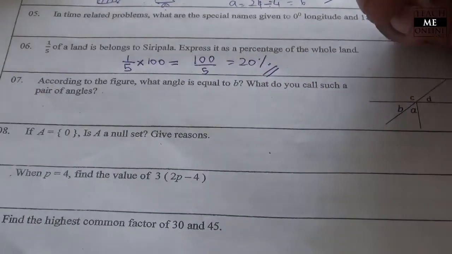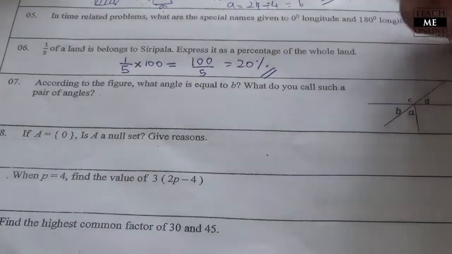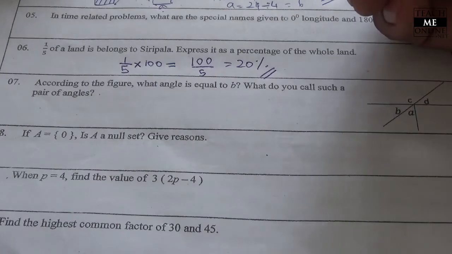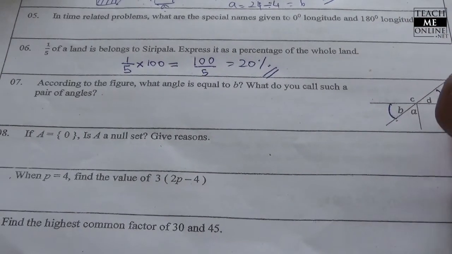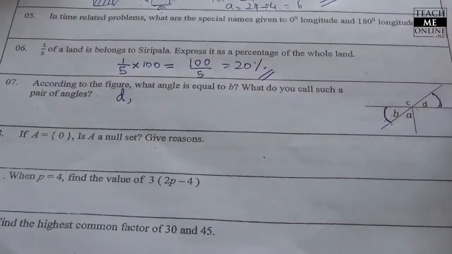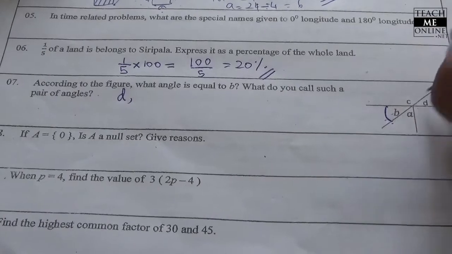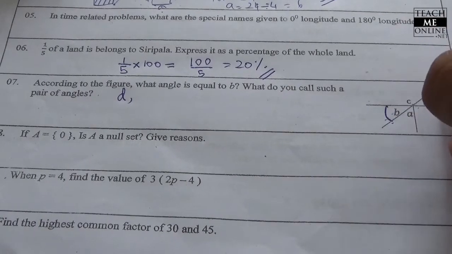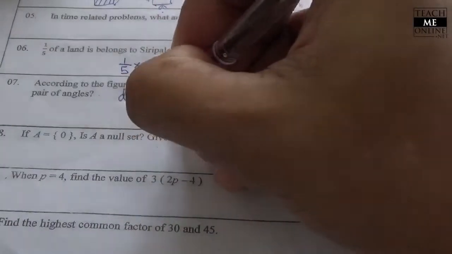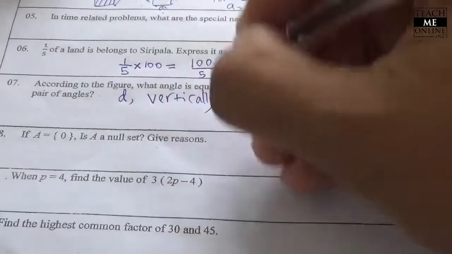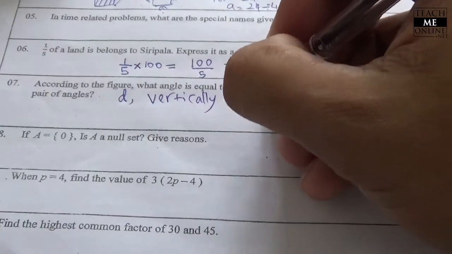Question 7. According to the figure, what angle is equal to B? What do you call such a pair of angles? So this angle is B, the equal angle is this one, D. They are called vertically opposite angles, because when two straight lines intersect, the two angles which are opposite each other, facing each other like this, are called vertically opposite angles.